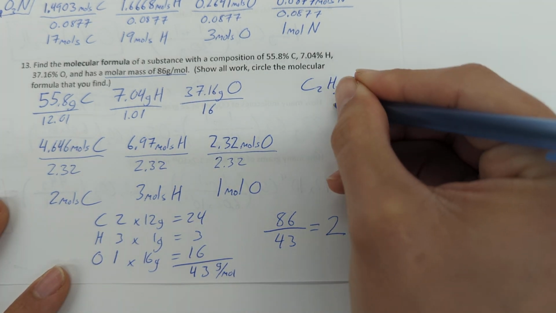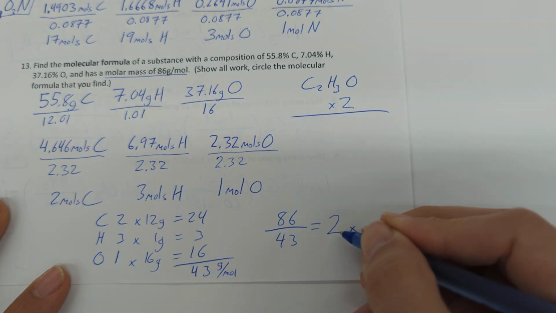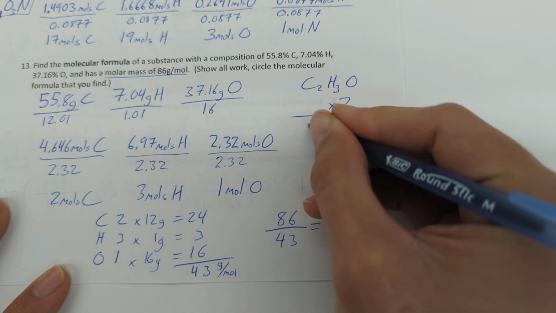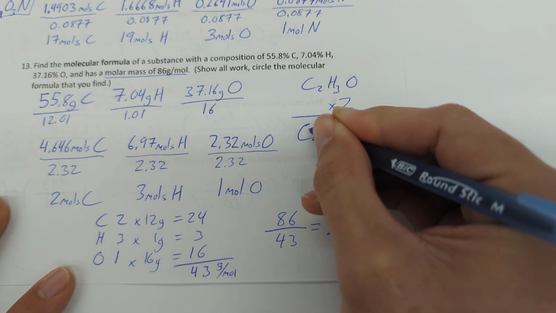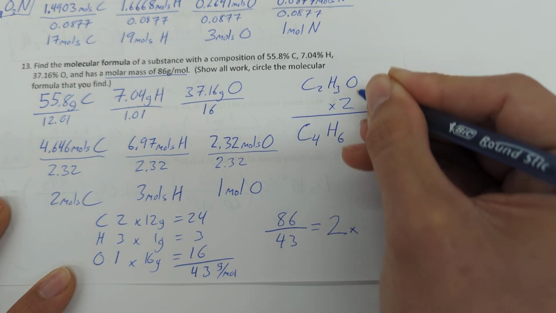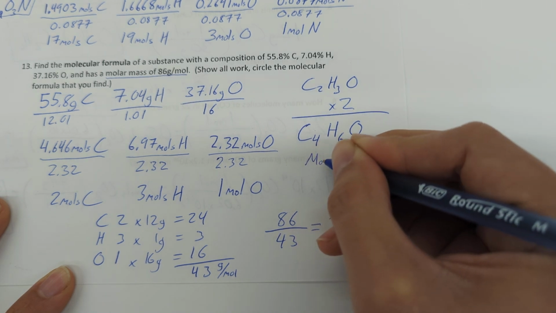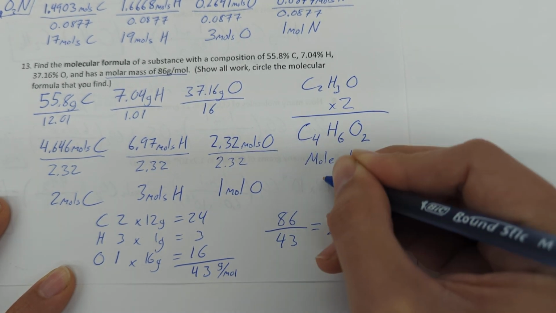So if it's 2 times bigger, what you do is you take your empirical formula, multiply everything by the number you get here. So in this case, times 2. So our molecular formula is C4H, 3 times 2 is 6. And then 1 times 2 is 2. And that is our molecular formula.